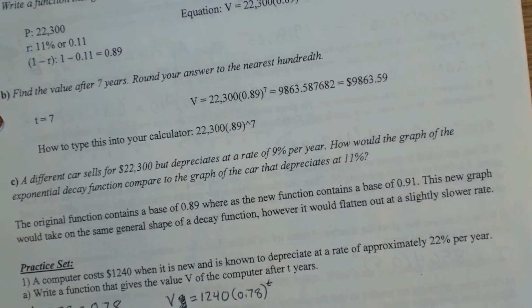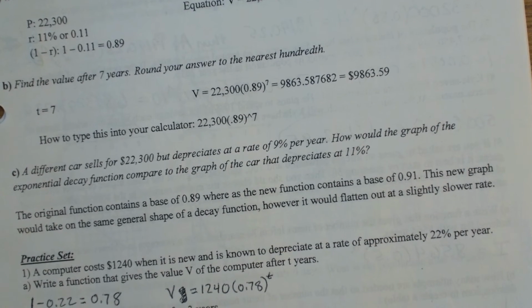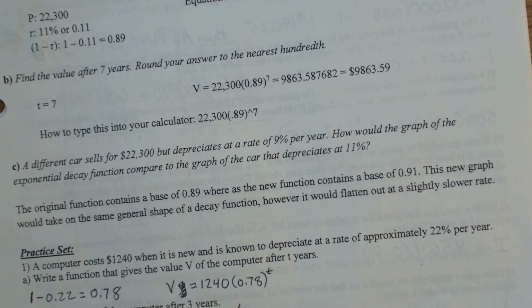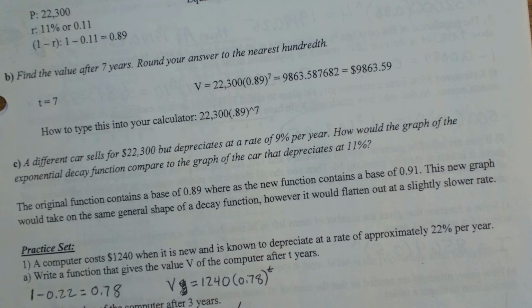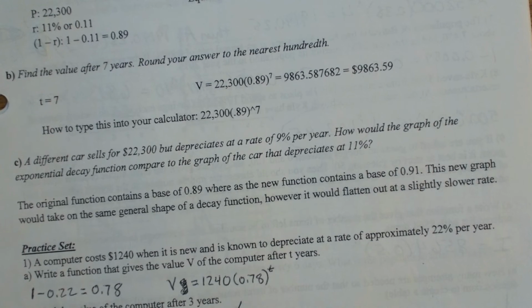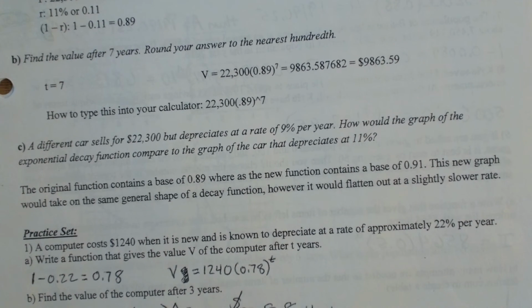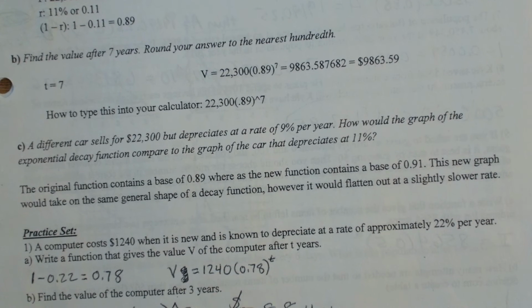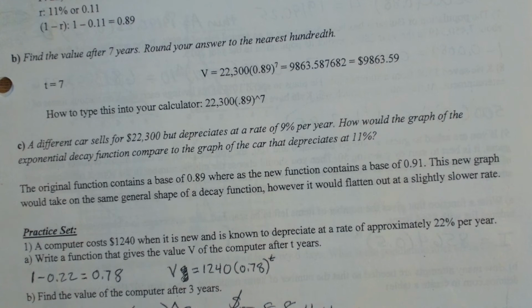Okay, and usually there's some kind of follow-up question about the properties of the graph. So part C here talks about converting the rate to 9% rather than 11%. How would the graphs differ? Well, logically, you would think something's decreasing at 11% originally, and then it changes to 9%. That rate of change is going to slow down. So that same thing's going to happen in your graph.